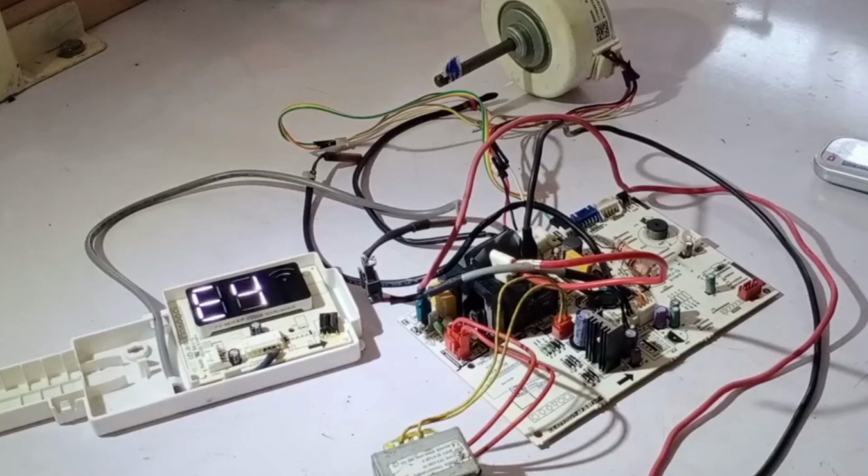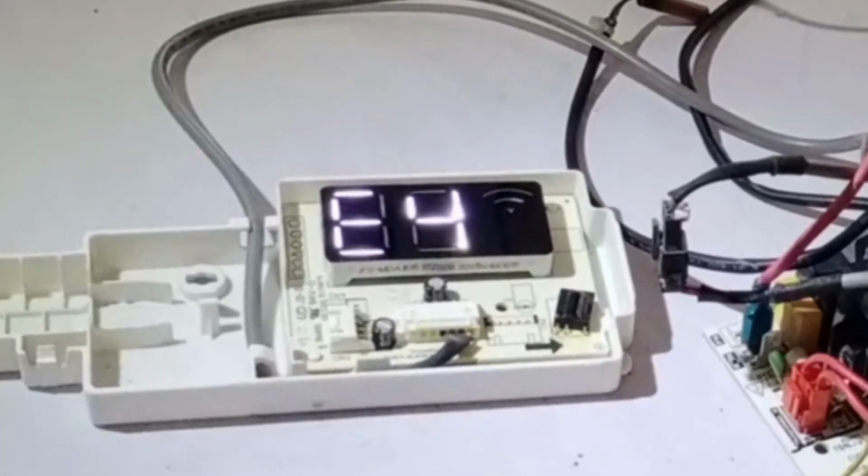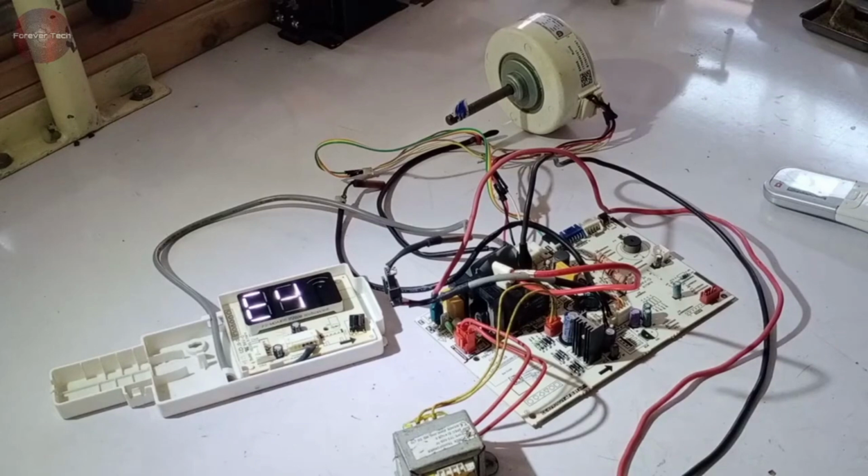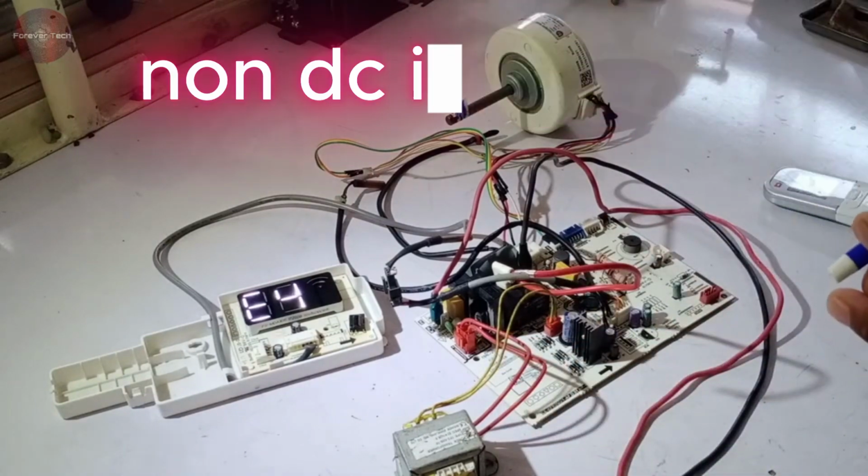We received this non-inverter mini-split air conditioner circuit board for repair. When we checked it, it was displaying an E4 error. So today, we will explain the reason behind this error and what causes it. Additionally, I want to mention the difference between DC inverters and non-DC inverters.